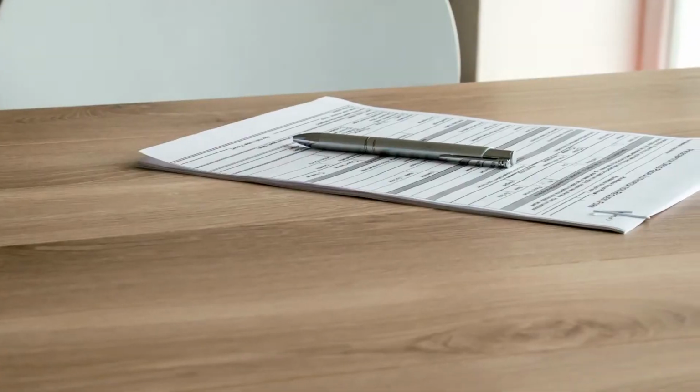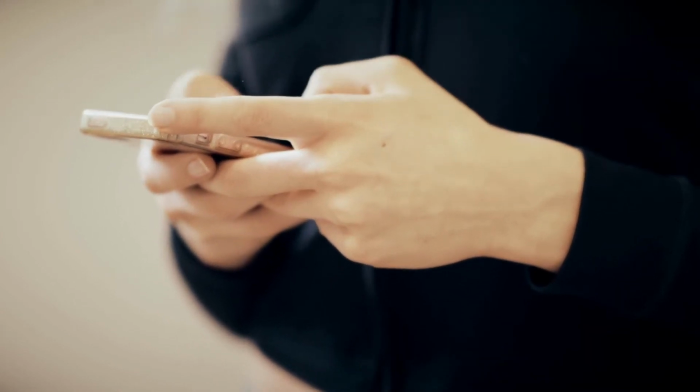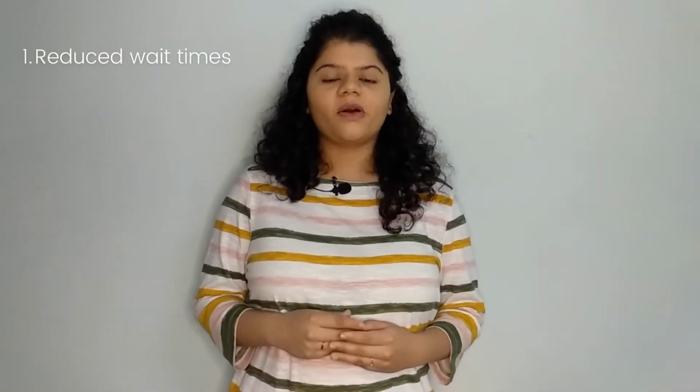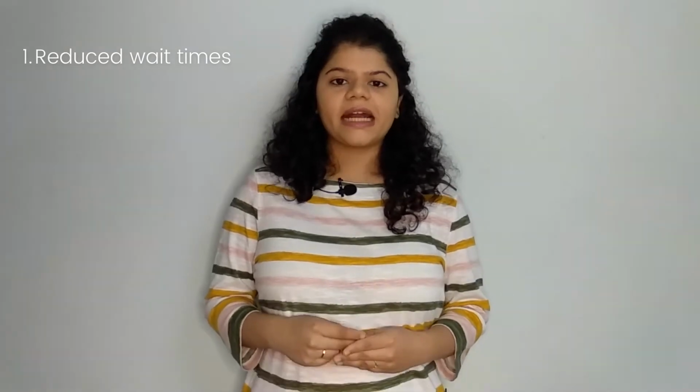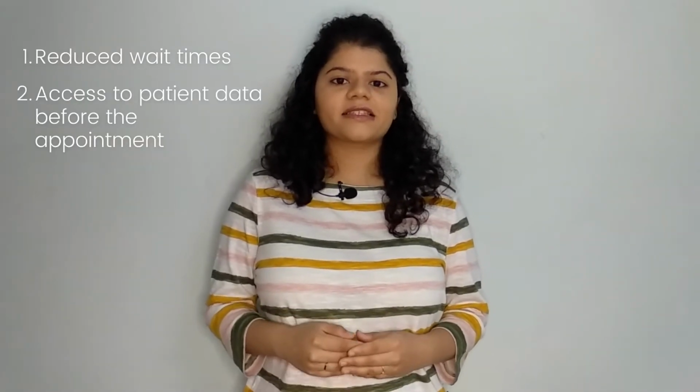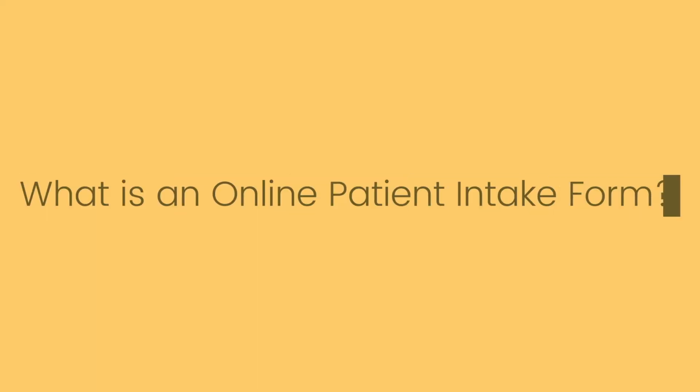Many practices, if not all, have gone digital and changed their process for patient intake. The traditional pen and paper forms have been replaced by digital or online patient intake forms. There are two reasons why online patient intake forms are the new norm. Number one, online patient intake forms have reduced the time patients wait in your clinic. And two, your office gets access to all the information well before the appointment so you can verify insurance and prepare for the visit.